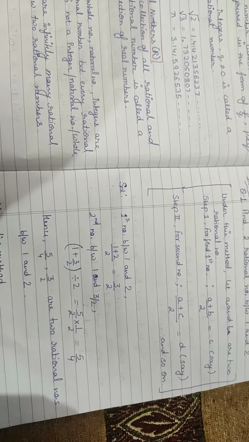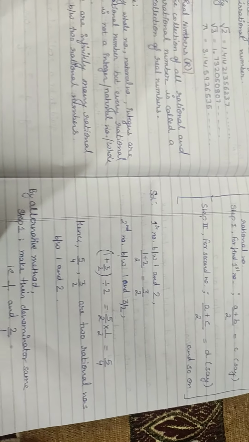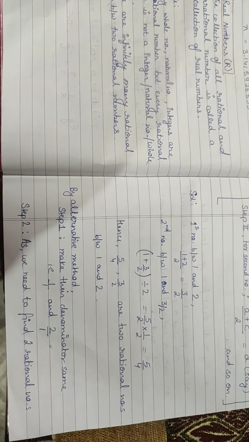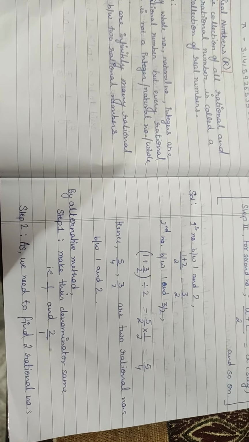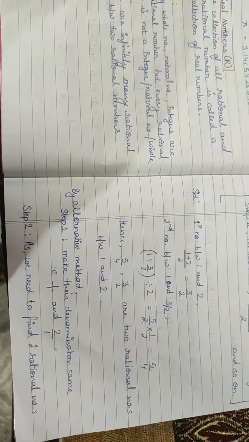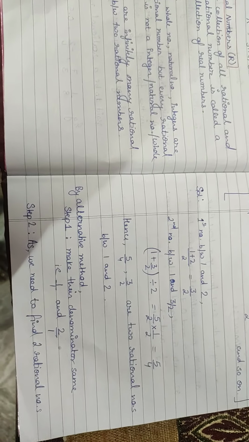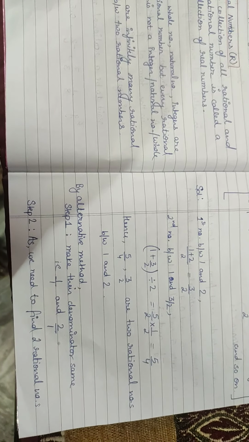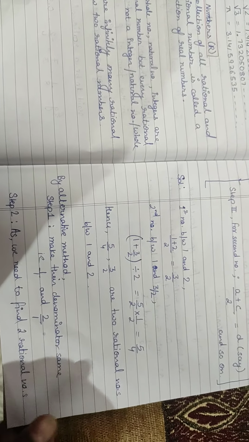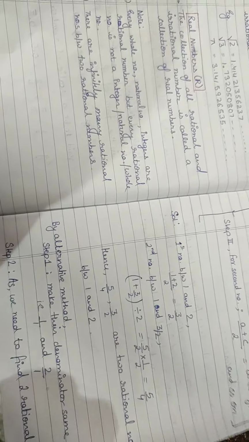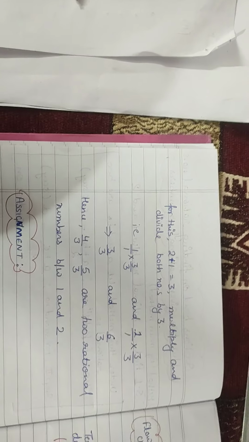between 1 and 2. Now I'm going to discuss an alternative method of how to find rational numbers between two given rational numbers. So very first step, make their denominators the same. If they are the same, then very good. Otherwise you have to make the denominators the same, that you know how to do. Second step, as we need to find two rational numbers, right? So here what we'll do, if we want to find two rational numbers, we will add 1 to it. Means 2 plus 1, 3.